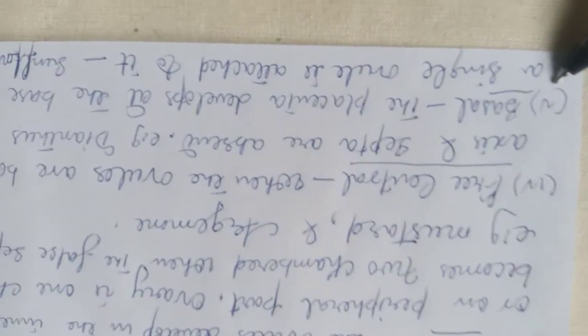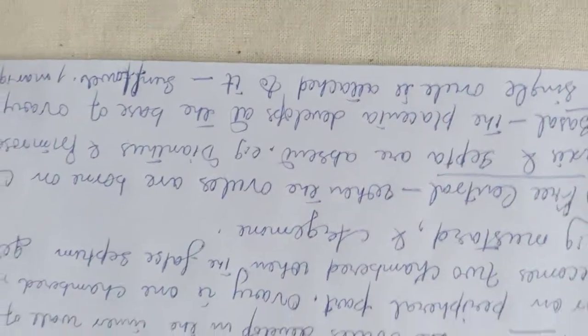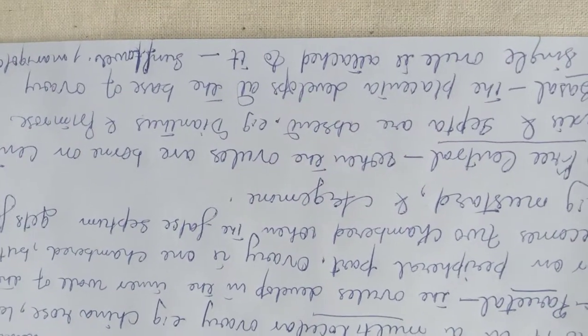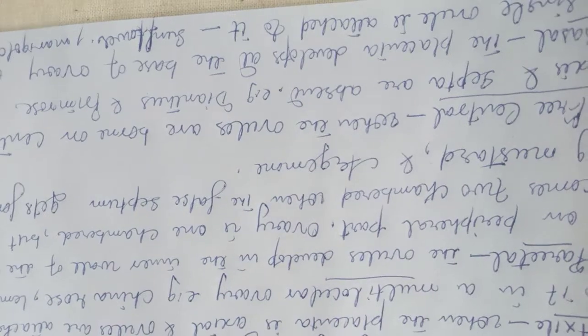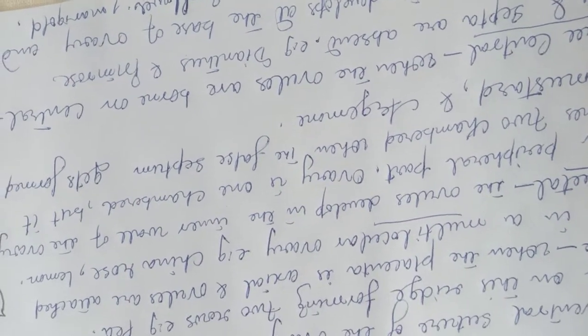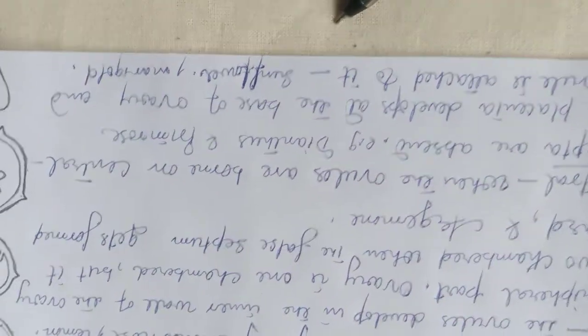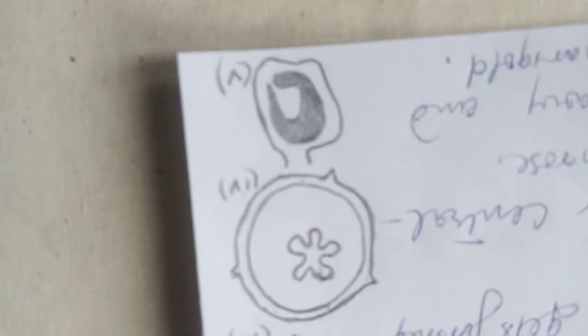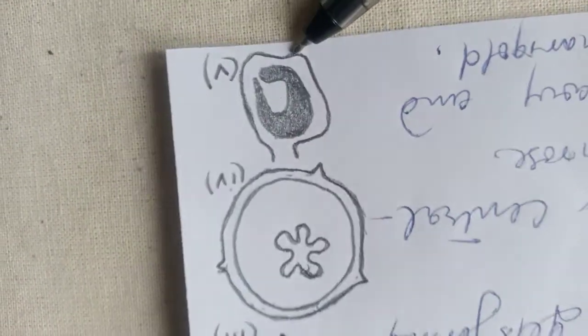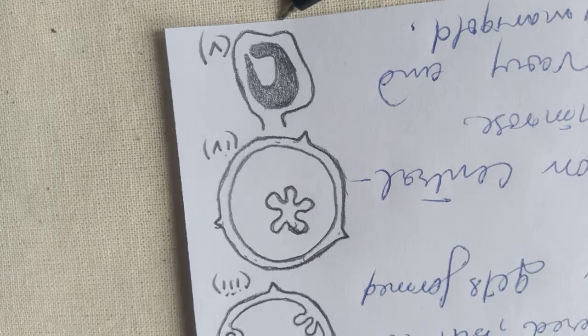And the fifth one is the basal. The basal placentation develops at the base of the ovary. A single ovule is attached to it, as in sunflower and marigold. And this is the basal placentation.